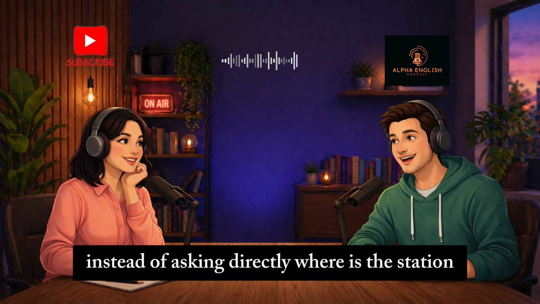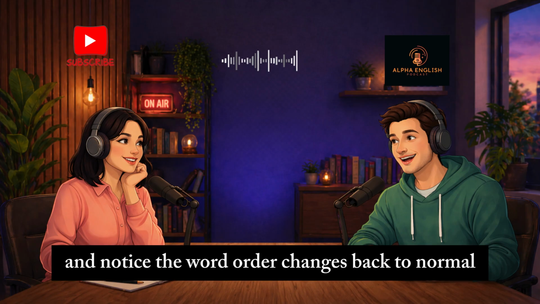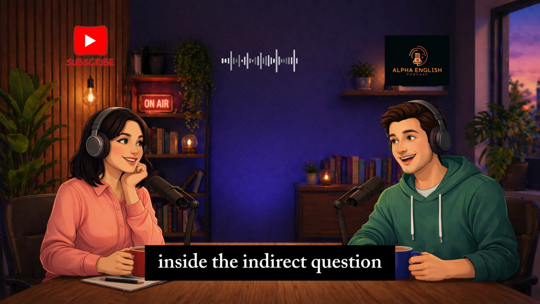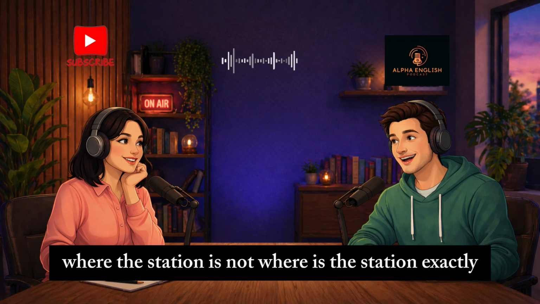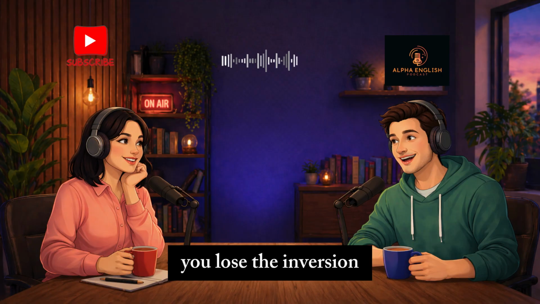Instead of asking directly, where's the station? You might say, could you tell me where the station is? And notice, the word order changes back to normal inside the indirect question. Where the station is, not where is the station. Exactly, that's the tricky part. Once a question becomes embedded inside a polite phrase, you lose the inversion.